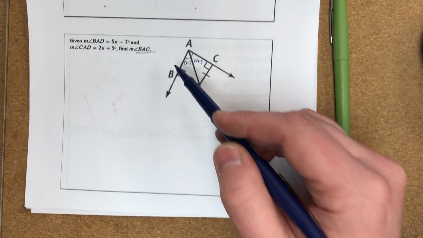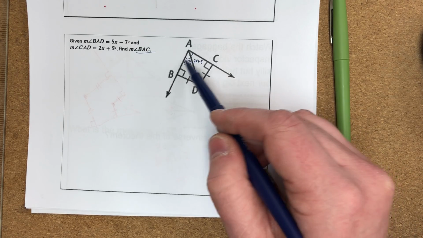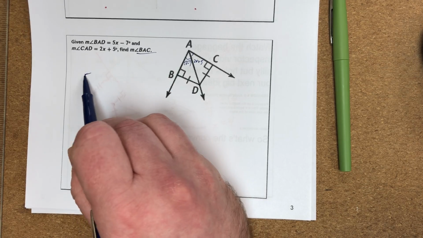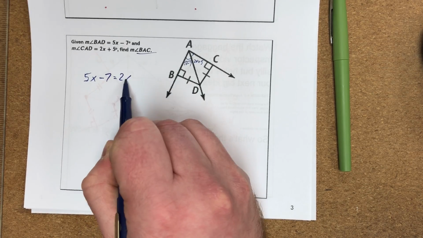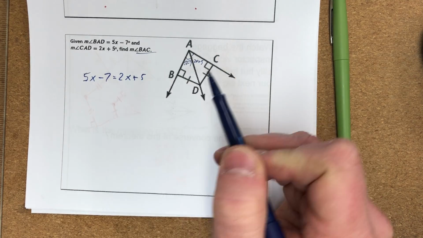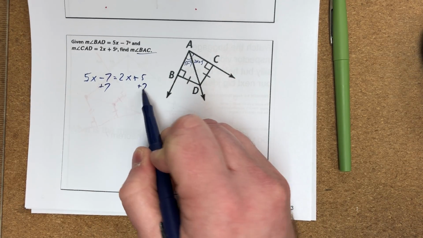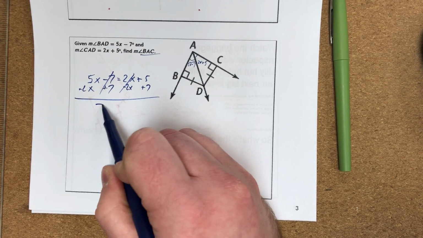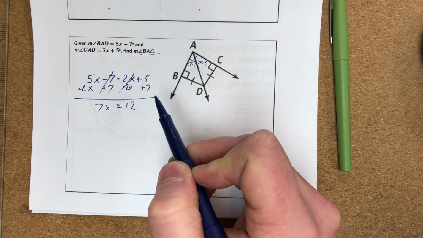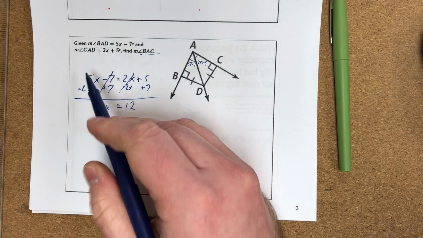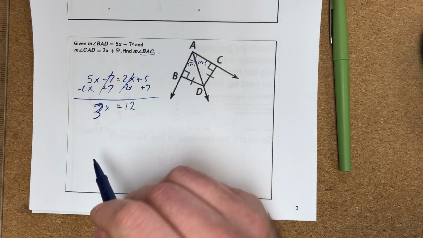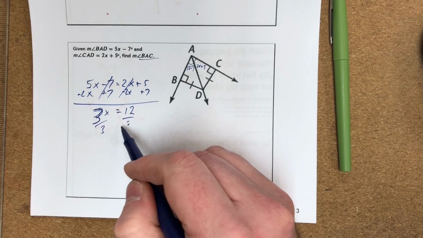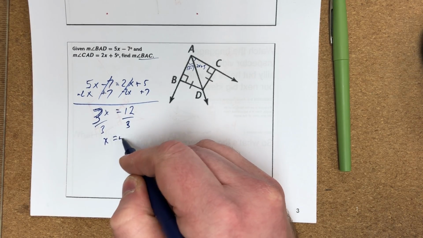It says, what's the measurement of BAC? So what is this whole angle here? Well, we can say 5x minus 7 is equal to 2x plus 5, right? They have to be equal to each other. Okay, so I'll add the 7 to both sides, and I'll subtract the 2x from both sides. And I'll get 7x is equal to 12. Oh, wait, 5 minus 2 is 3, not 5 plus 2. So I'll divide both sides by 3, and I'll get x is equal to 4.